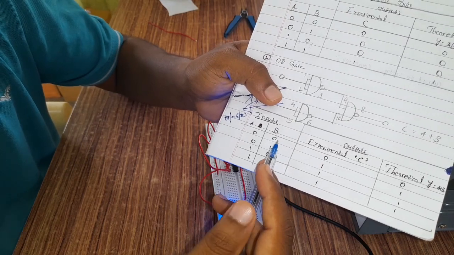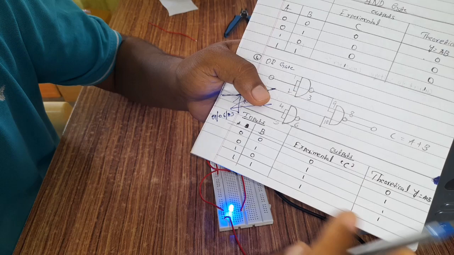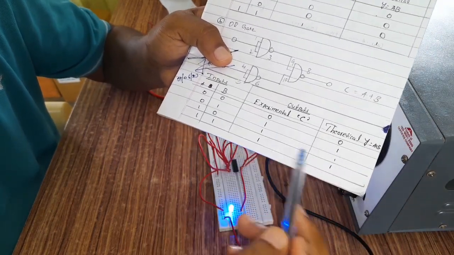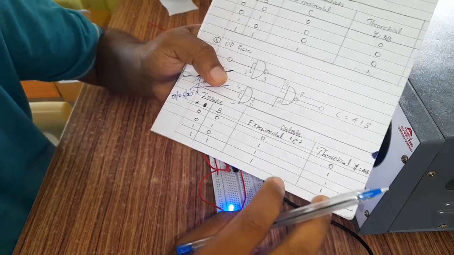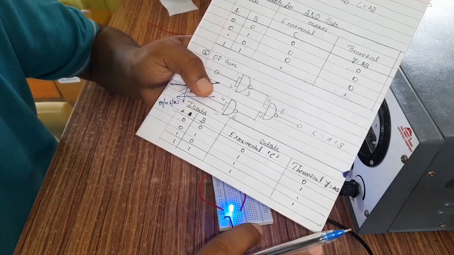For the theoretical value, we calculate manually using the formula Y equals A plus B. We are done with the OR gate, comparing 0 1 1 1. We are done with the logic gates using IC 7400.